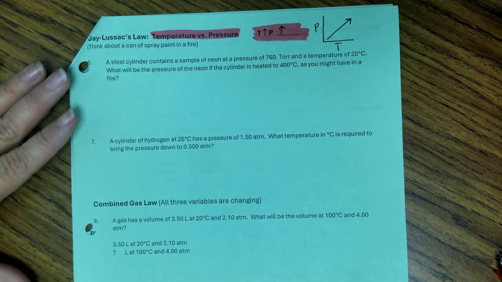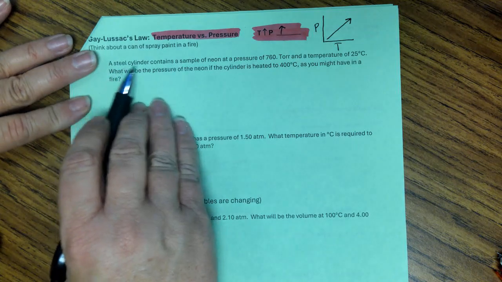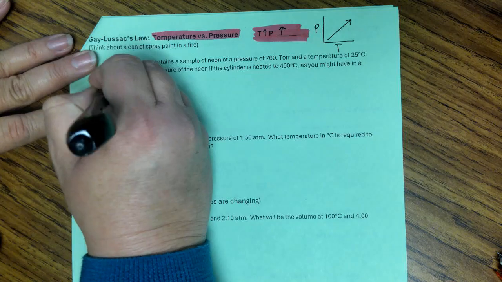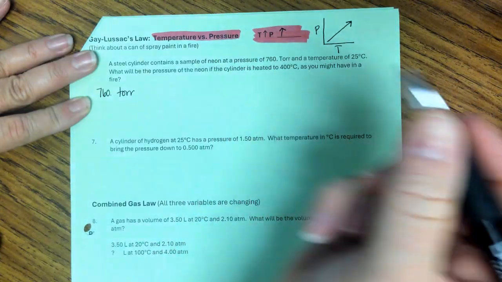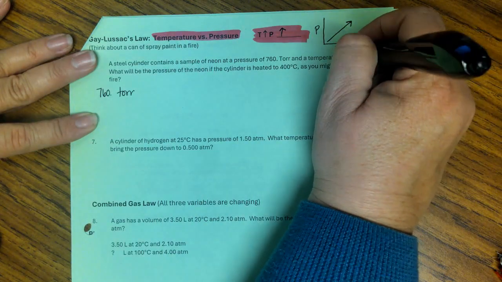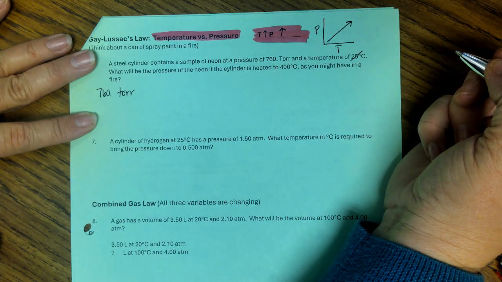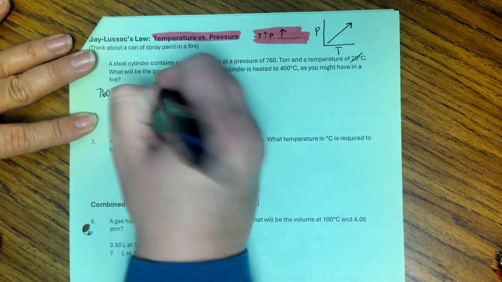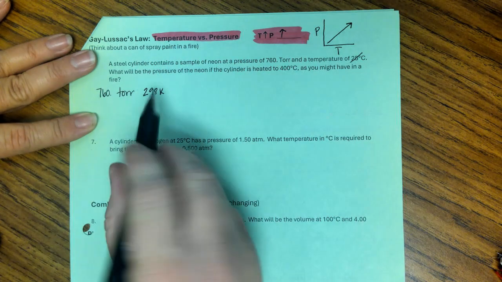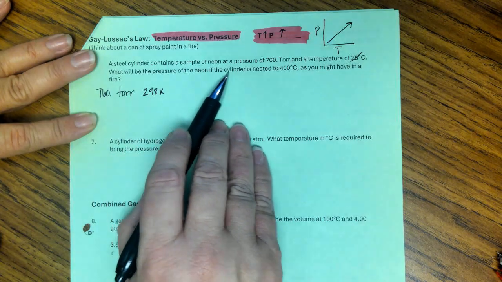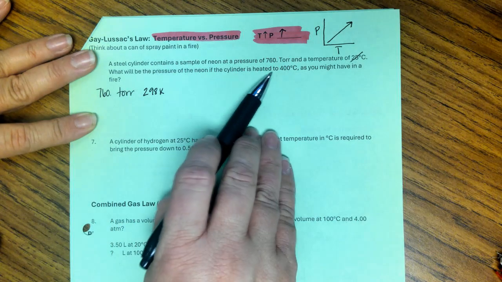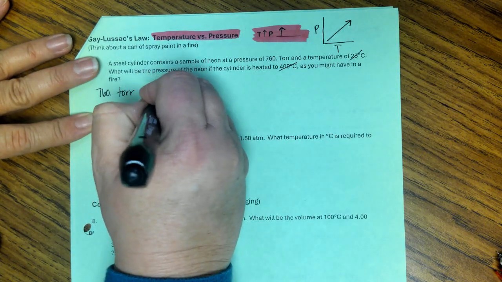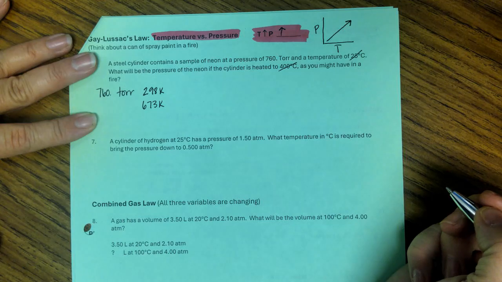All right, so it says a steel cylinder contains a sample of neon at a pressure of 760 torr. So write it down here. And a temperature of 25 degrees C. So immediately, when I see a temperature, I have to add 273 if it's Celsius. So that's going to be 298 K. What will be the pressure of the neon if the cylinder is heated to 400 C? So again, add 273 to that, so that's going to be 673 K, as you might have in a fire.